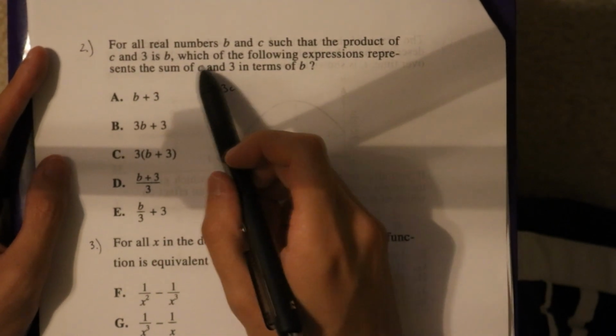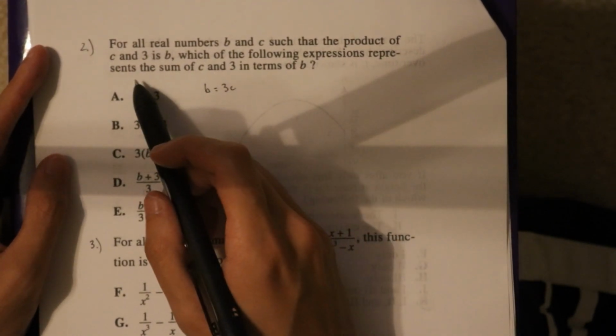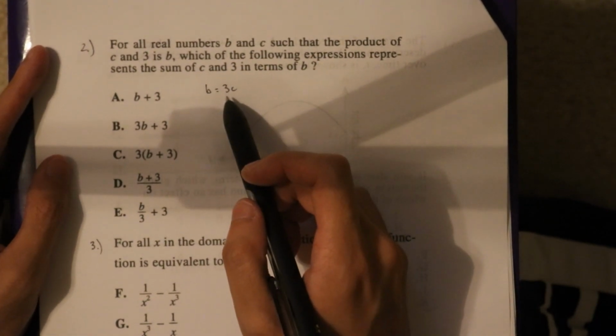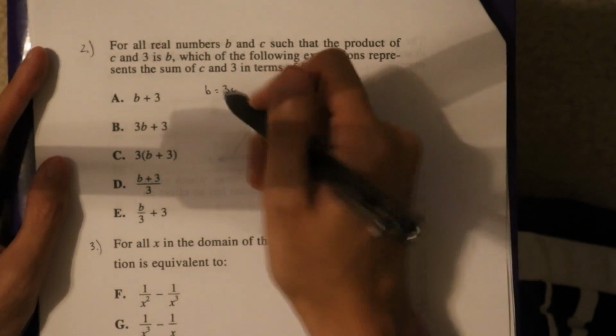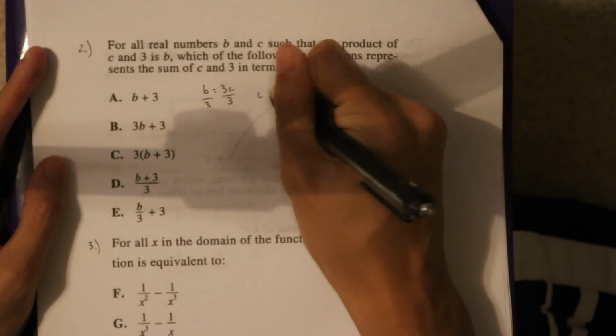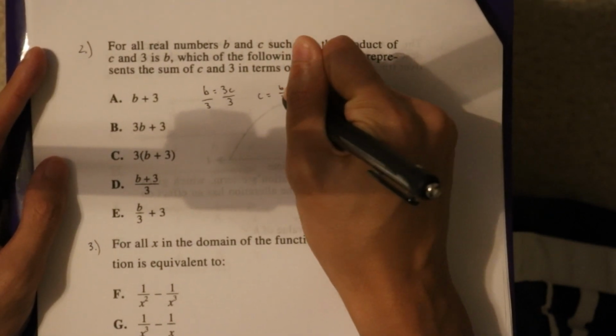We want it in terms of b, so we divide both sides by 3, such that we have c is equal to b over 3.